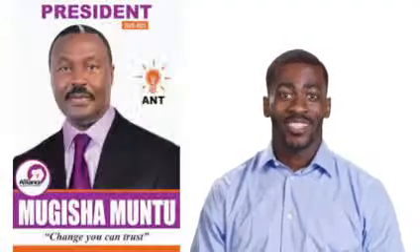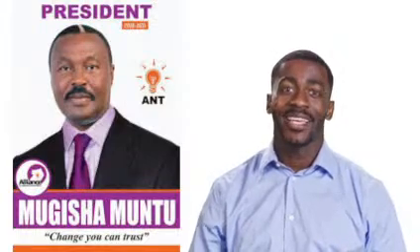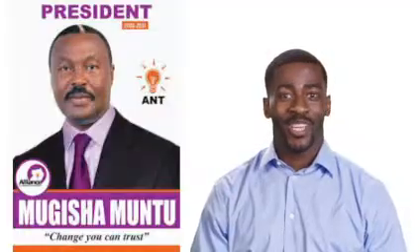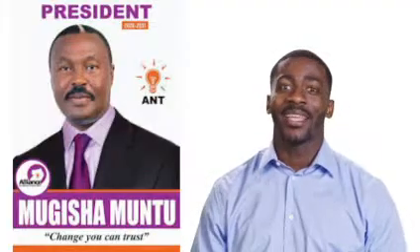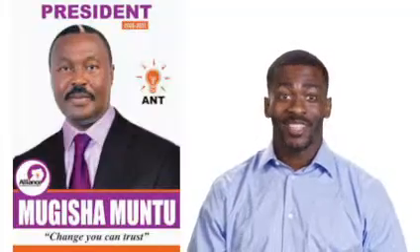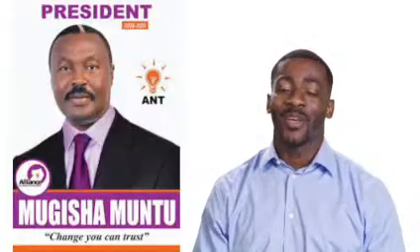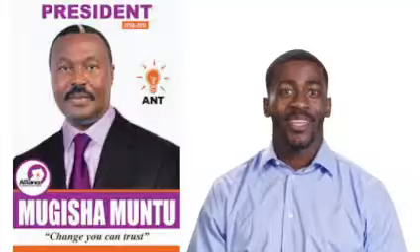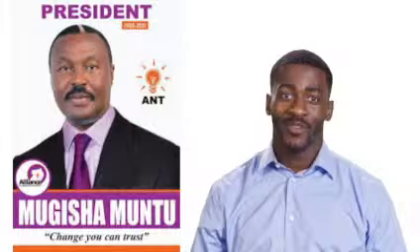Mugisha Muntu is the leader of the Alliance for National Transformation, known as ANT. He is a former army commander and a former opposition leader. Muntu has presented himself as a calm, reform-minded candidate who believes in gradual political transition. His message emphasizes national unity, institutional reform, professional leadership, and change without confrontation. He appeals mainly to voters seeking stability, orderly reform, and consensus-based leadership.